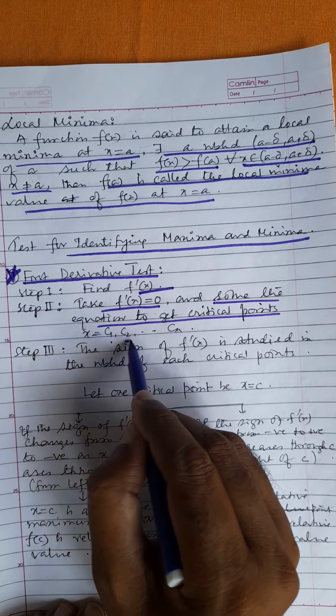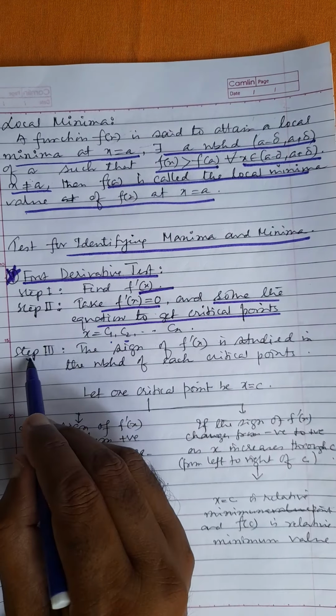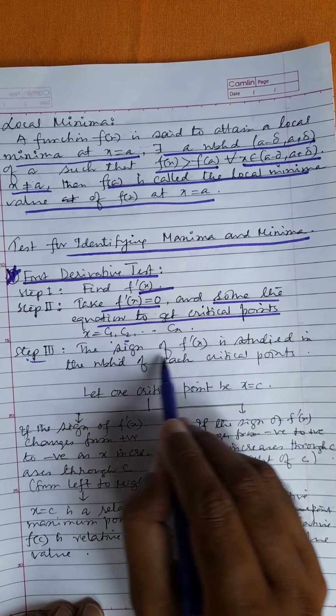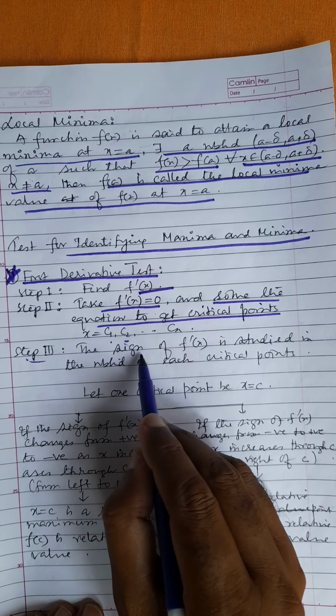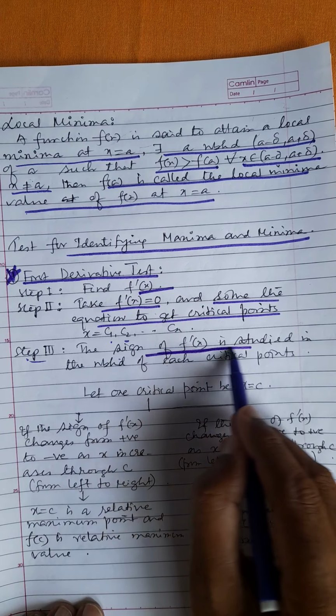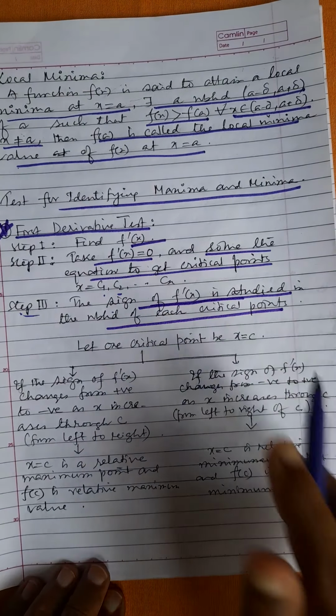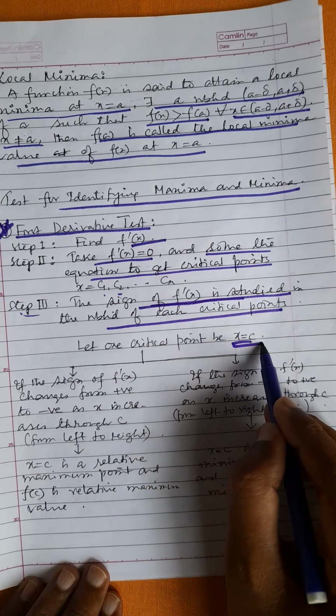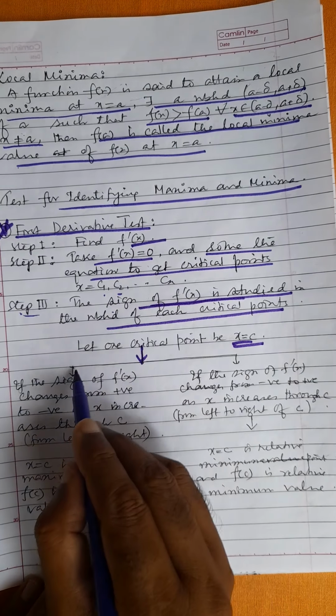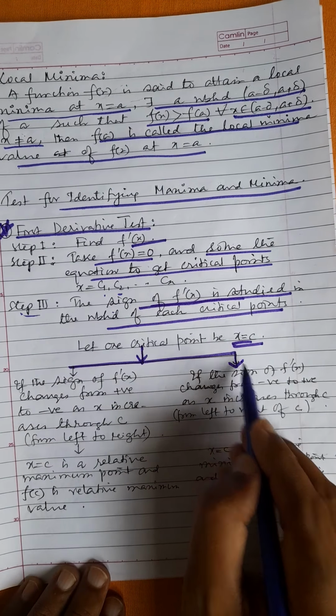Suppose the critical points are c1, c2, c3, ..., cn. Step 3: the sign of f'(x) is studied. We have to observe the sign of f'(x) in the neighborhood of each critical point. We take the example that one critical point is x = c. What may happen at x = c? Two things may happen.